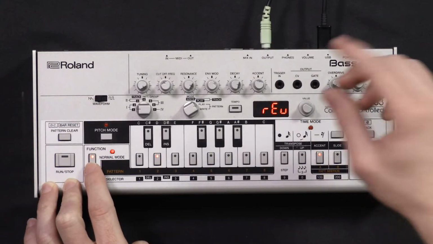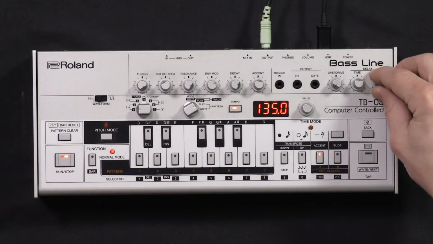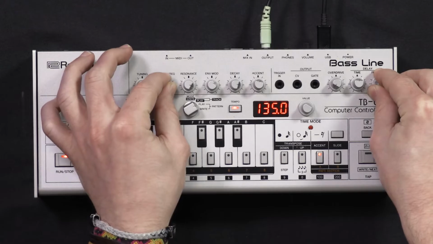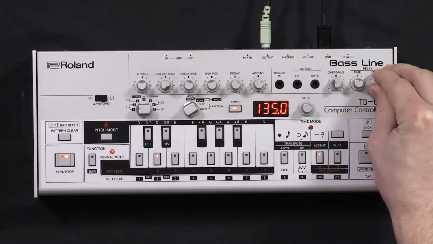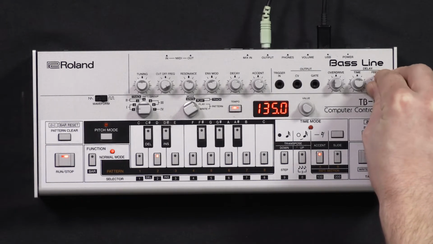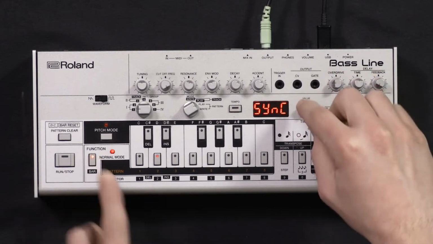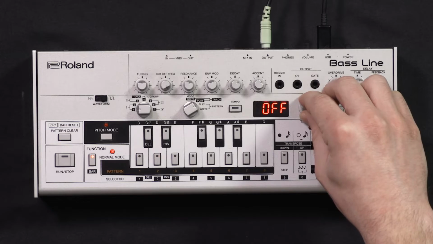And here is the reverb that we heard earlier. And with the setting D-sync, you can set if the delay is synced to the tempo or not.